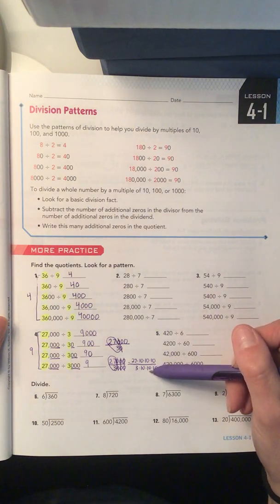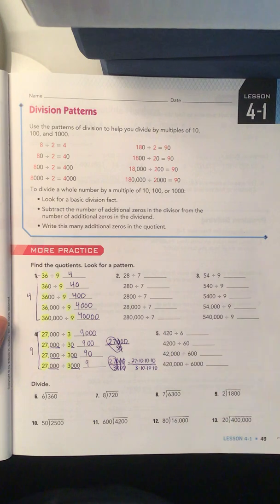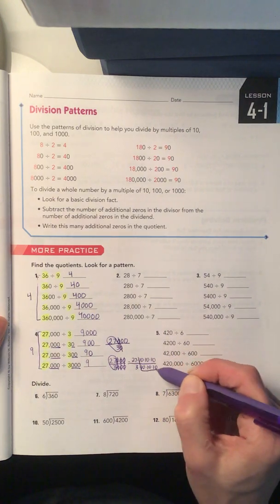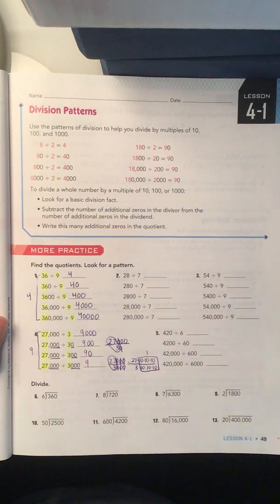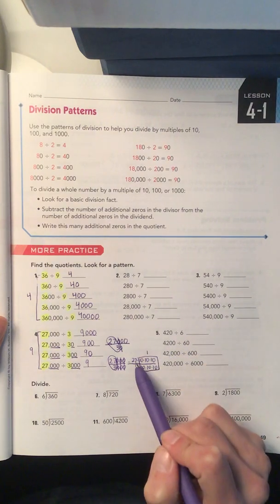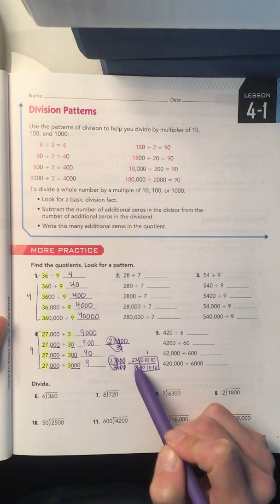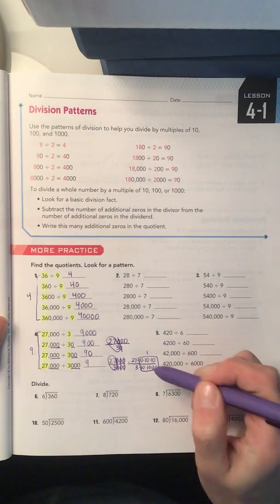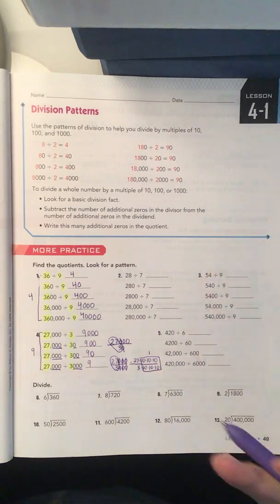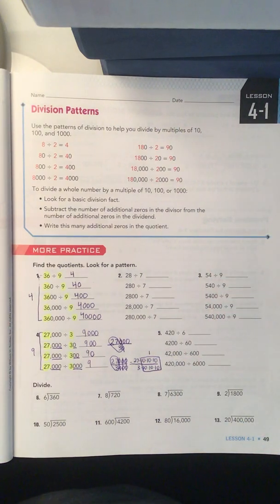10 divided by 10 is just 1. So really this entire block of 1,000 divided by 1,000 is just equivalent to 1. So 27 divided by 3 is 9, times 1 would still be 9. So it's like these terms eliminate each other, they cancel each other out.